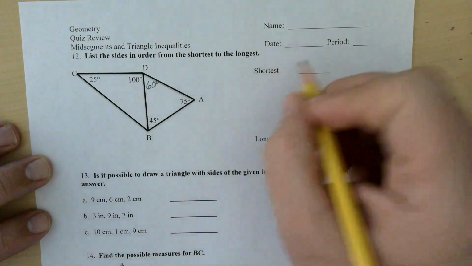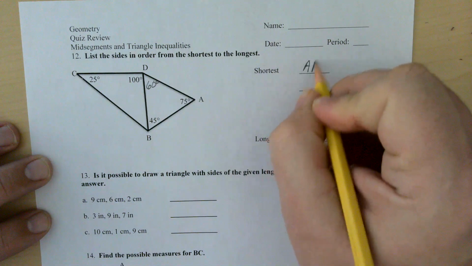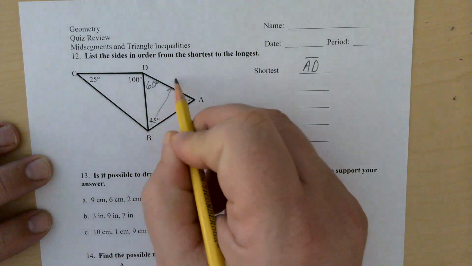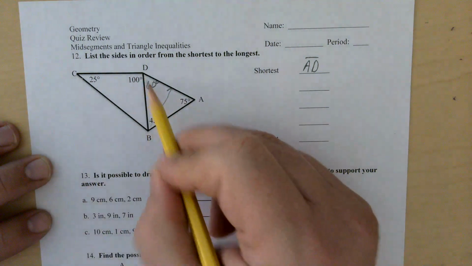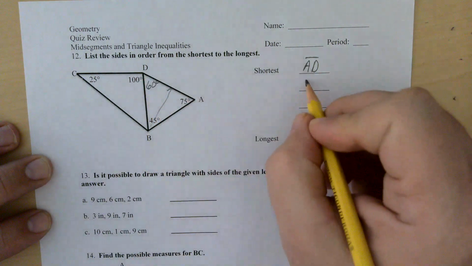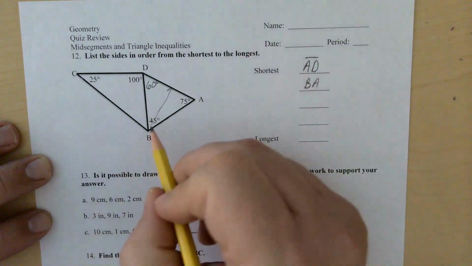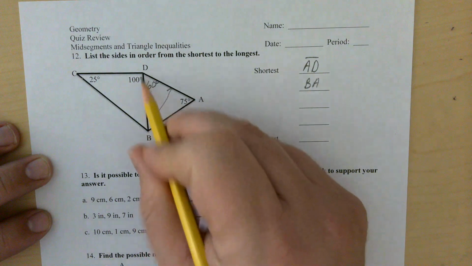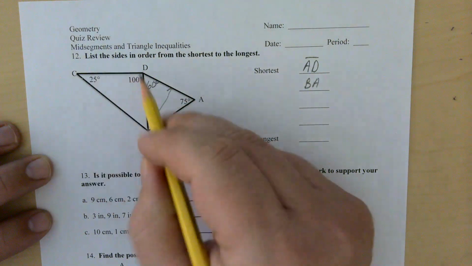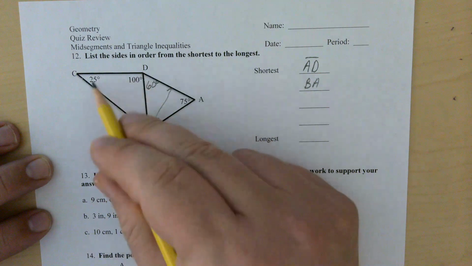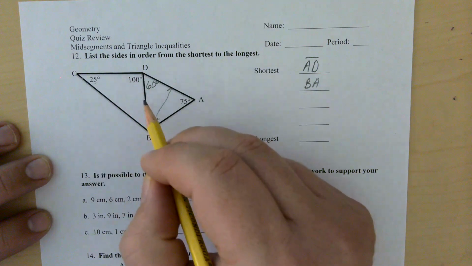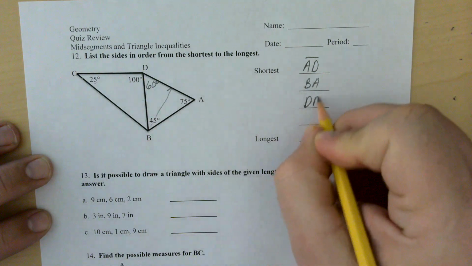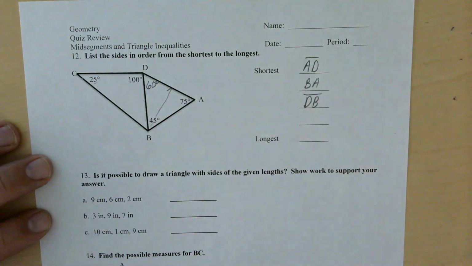So that is your DA or AD, and that's going to be the shortest one out of all the sides. Okay, so this one is the shortest. The next shortest would be BA. And then the side opposite to 70, the one that's shared, the triangle on the left, we share this, and that's the shortest side on the triangle on the left. So that's going to be DB. So DB or BD, it's up to you.